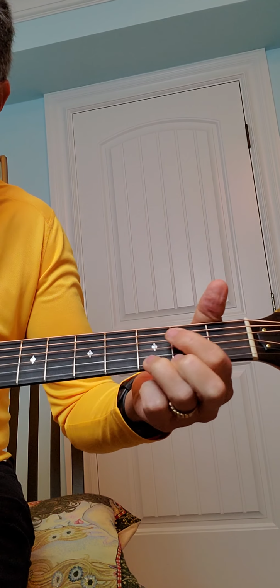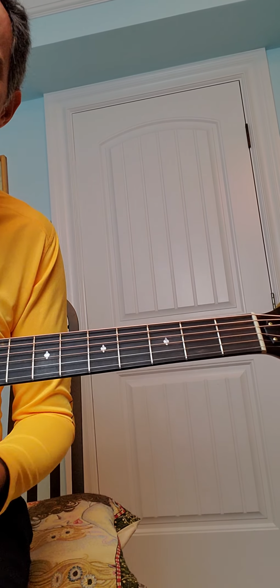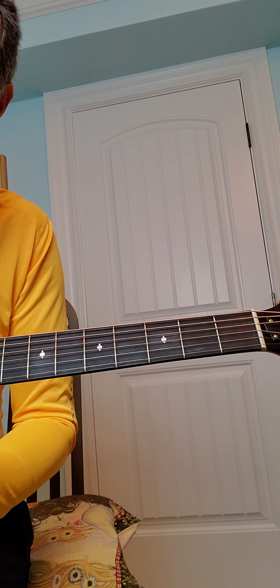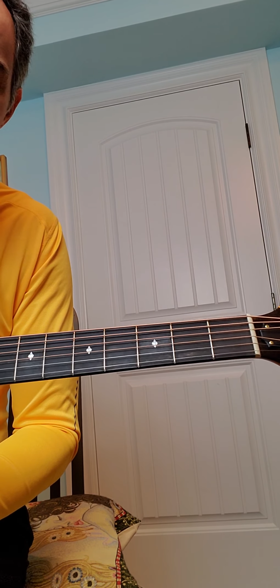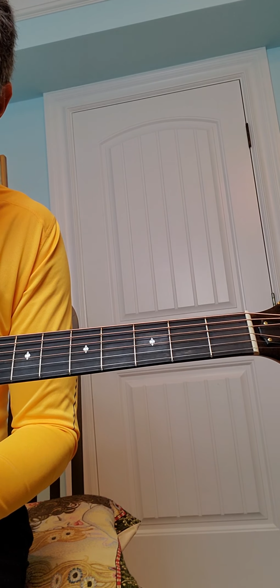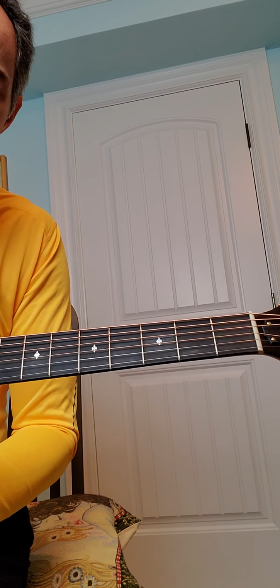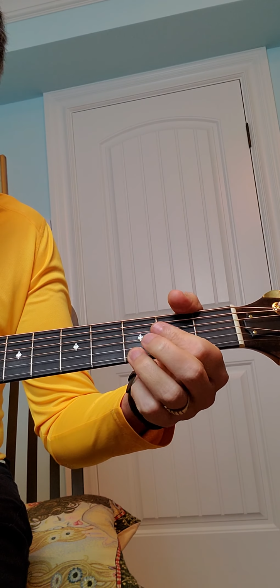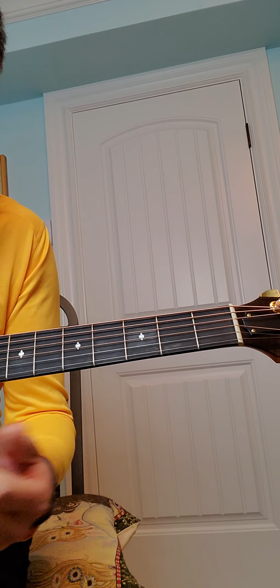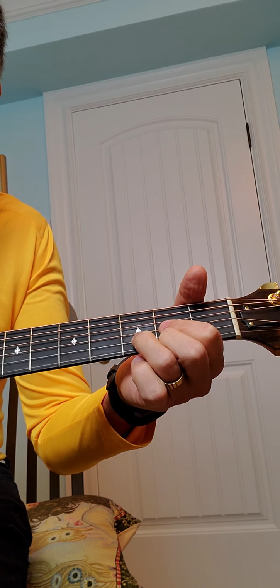A7, D. Now you may think, why are they throwing an A7 in there? An A7 doesn't belong in the key of G. It's not what they call a diatonic chord. But this is another common thing done in songwriting. The A7 is the 5 chord of the chord that comes after, a D chord.